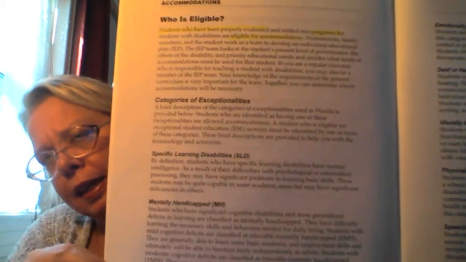So the categories of exceptionalities, there are 13 of them. Among them are SLD, a specific learning disability, MH, mentally handicapped, EH, DHH, which is deaf, hard of hearing, VI, visually impaired, PI, physically impaired, SLI, speech language impaired, autism, and then there's orthopedic and other health, I think, under that.